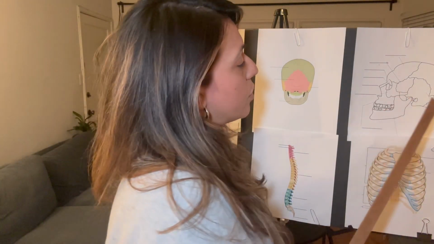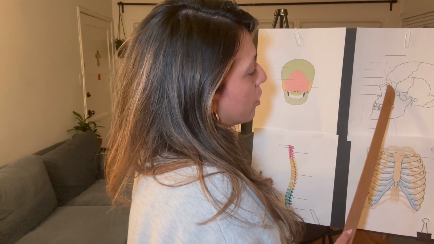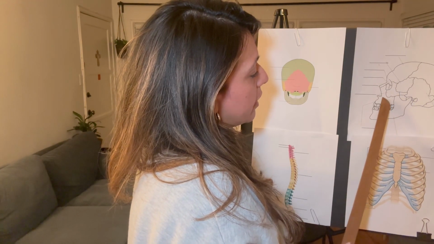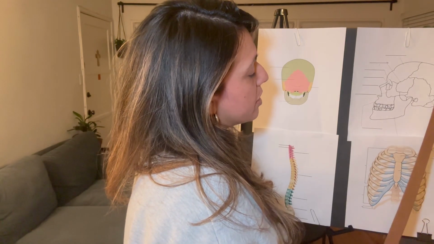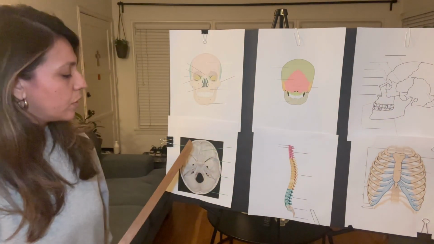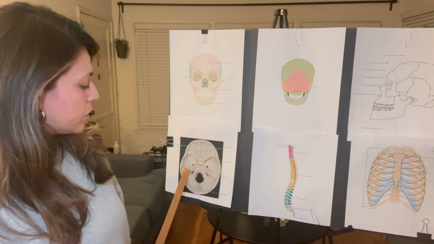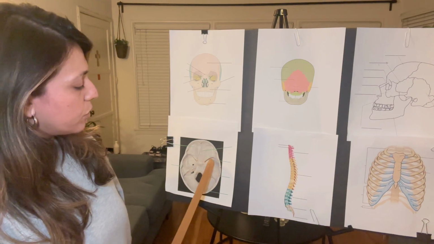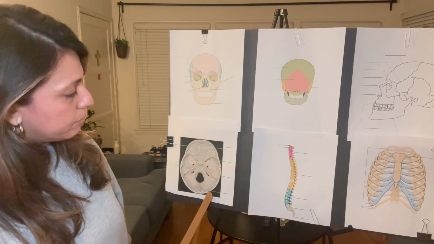The lateral skull has the frontal bone, the ethmoid, the lacrimal, the nasal, the zygomatic, the maxilla, the mandible, the parietal, the occipital, and the temporal. The inferior skull has the frontal bone, temporal bone, the ethmoid bone, the sphenoid bone, the parietal bone, and the occipital bone.